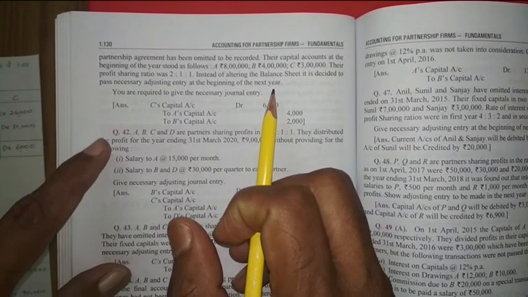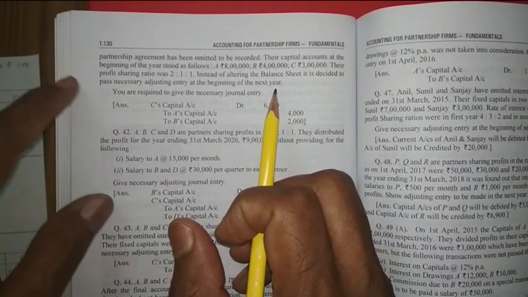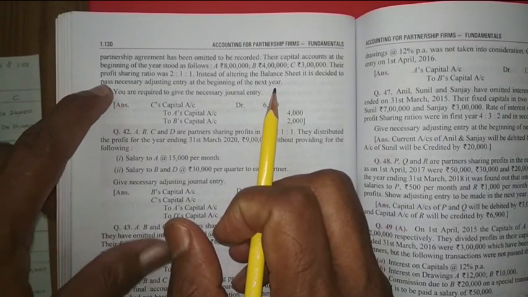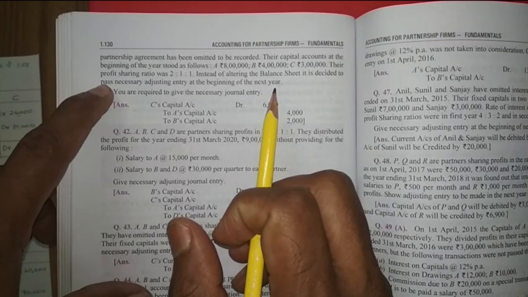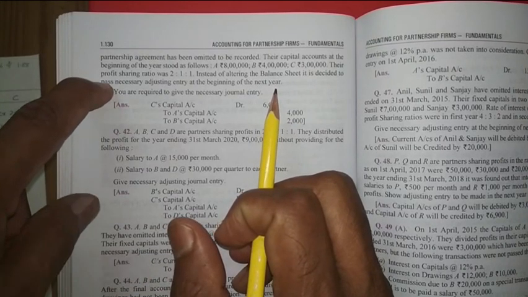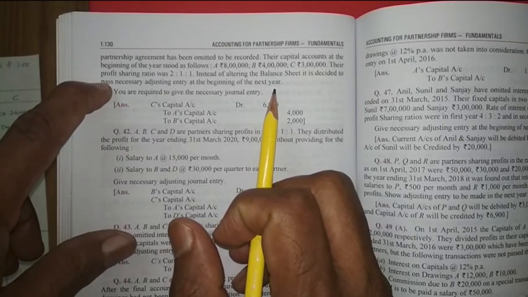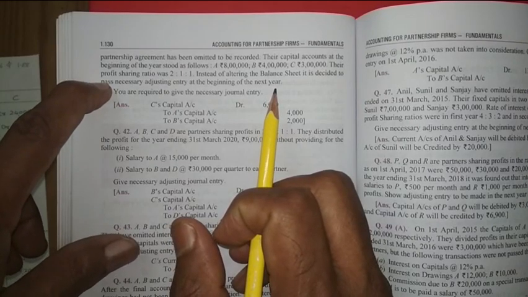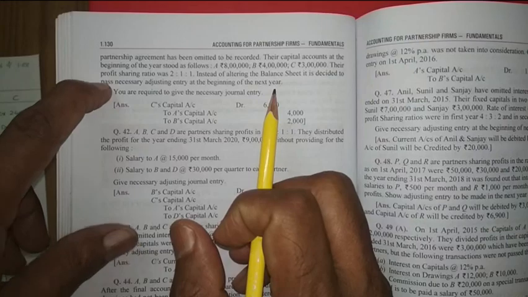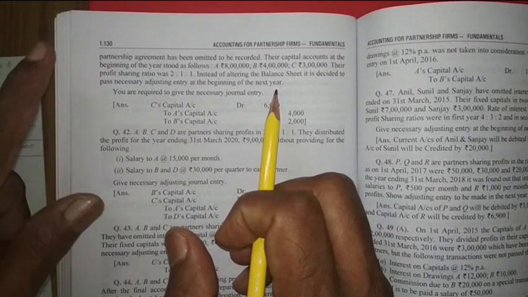Another effect of that mistake is, if interest on capital is not taken into the capital accounts, then it is not taken to the appropriation account also. That is why they have distributed more profit. Interest on capital is an expense, it is an appropriation.